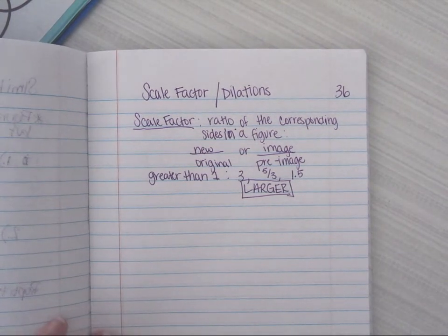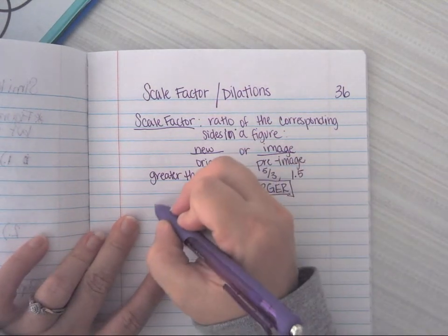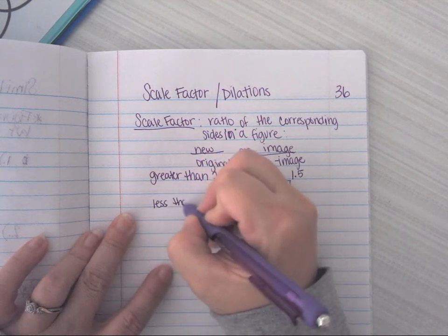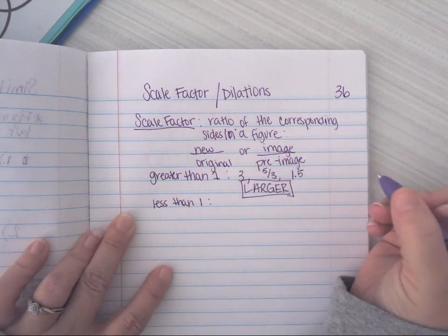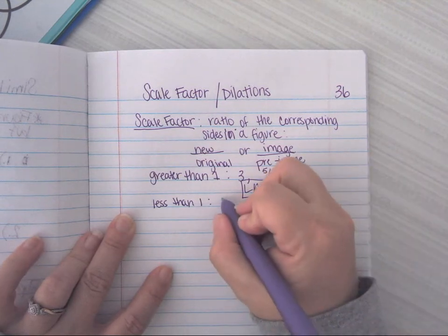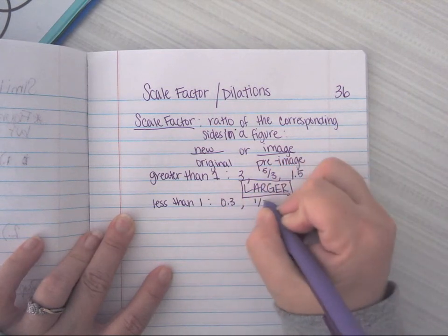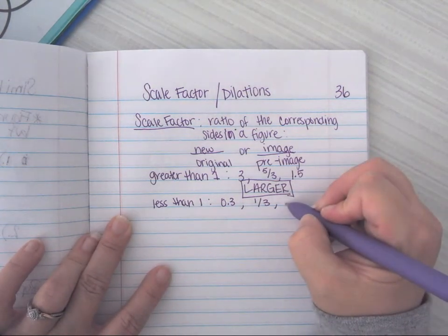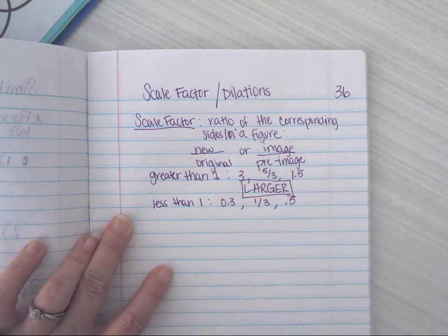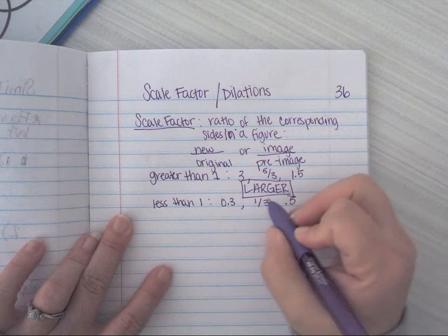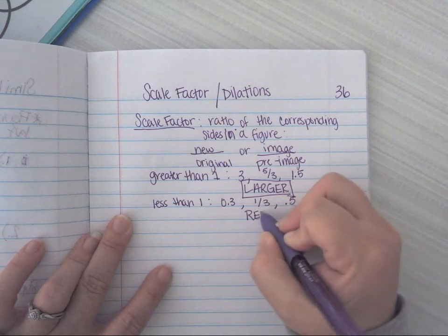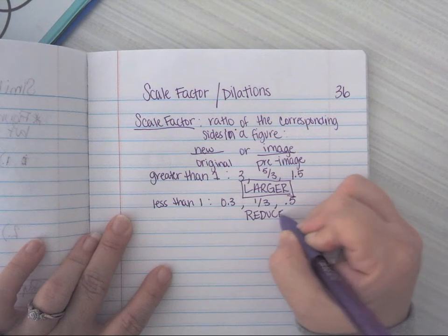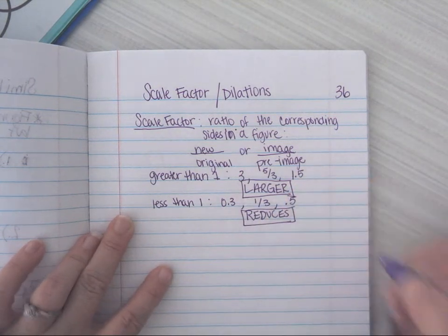But you can also dilate an image down. You can reduce it. If the scale factor is less than 1, for example 0.3, 1/3, or 0.5, it reduces the size.